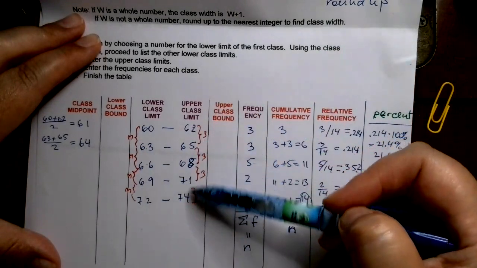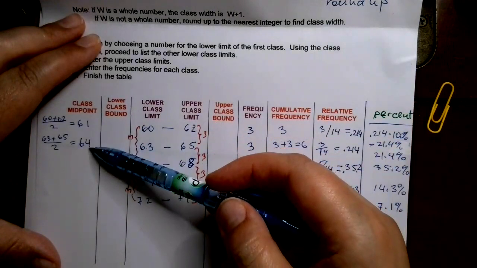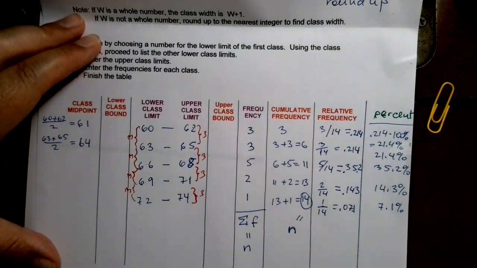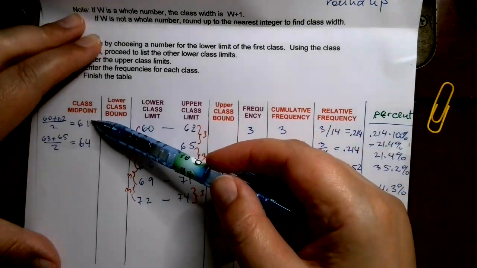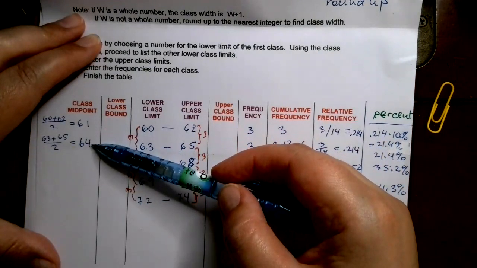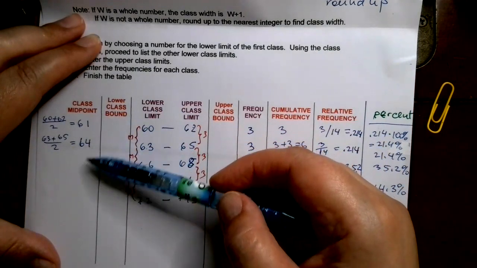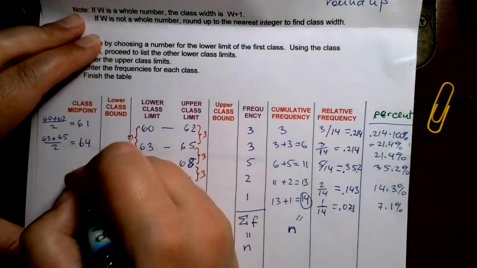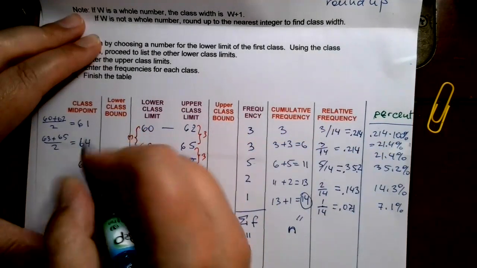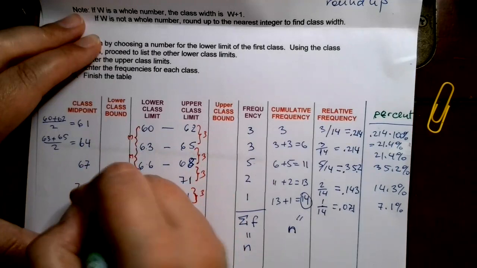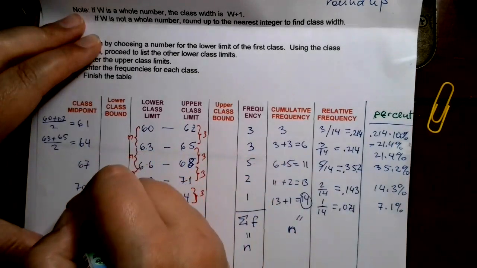Same here between these values. You're going to see the same pattern with the class midpoints. So 61 to 64 is plus 3, the next one would be plus 3, 67, the next one plus 3, 70, the next one plus 3 is 73.